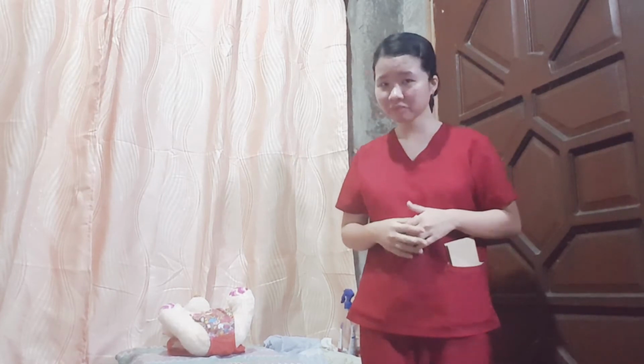So this is for procedure number 10 and number 11. You need to introduce yourself and identify the patient. This is to establish rapport and the cooperation of the patient. And also, it ensures that the right patient receives the right medication.